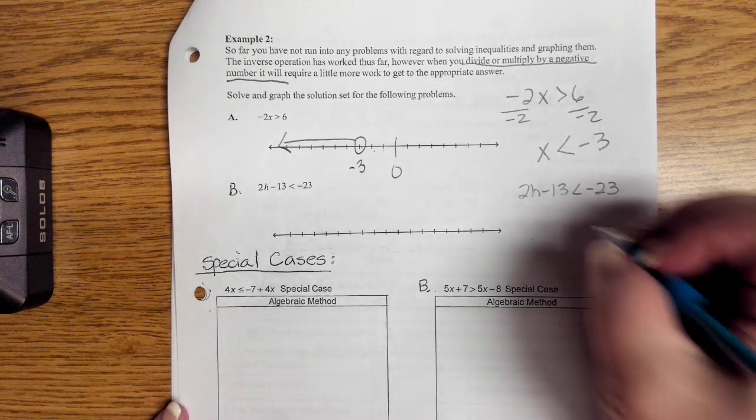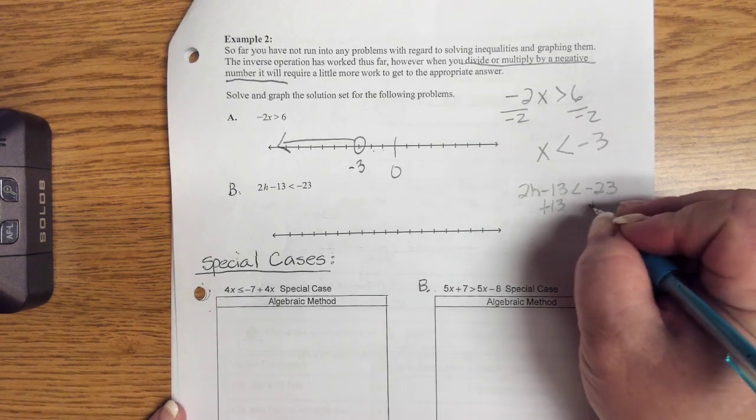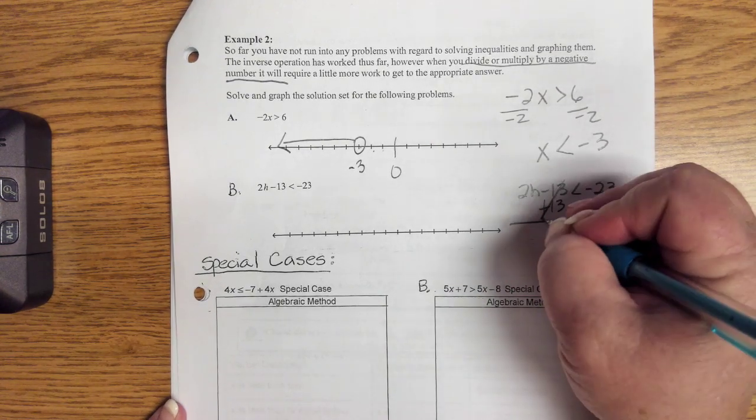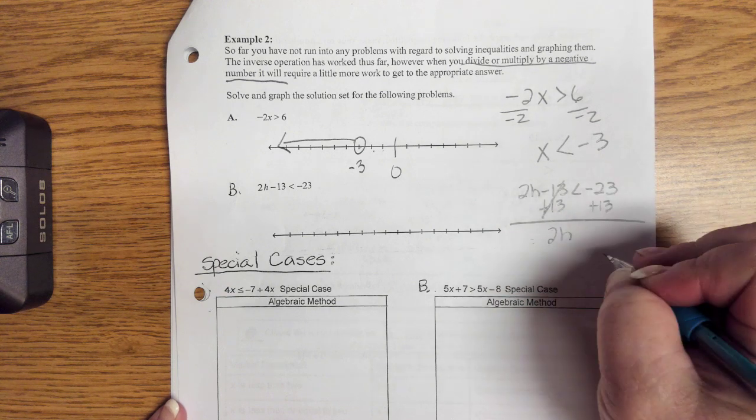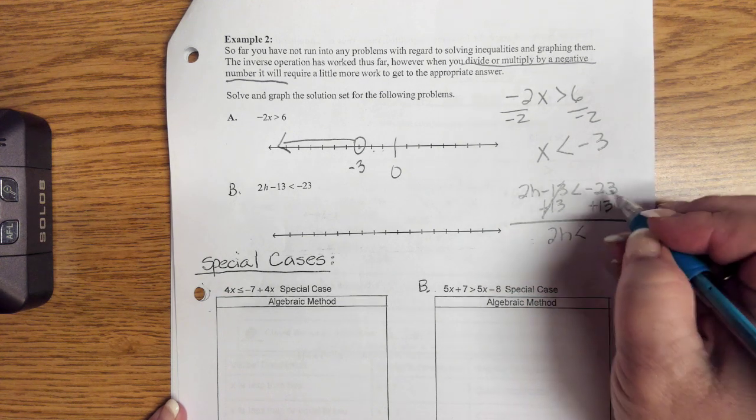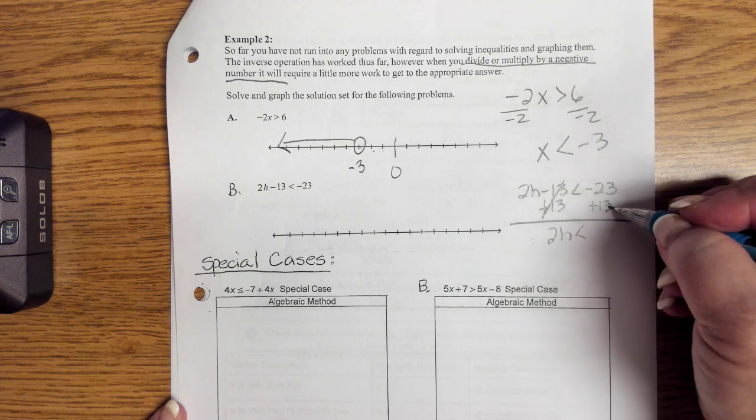All right. Add 13, add 13. I know I have serious students in here. I've got 2h is less than, what do I got here?